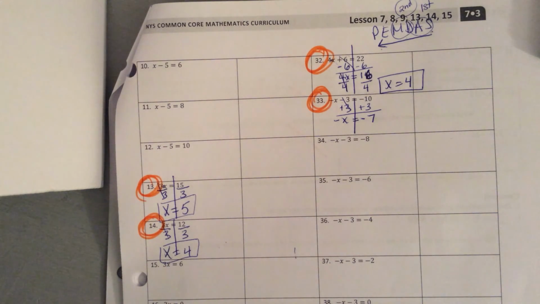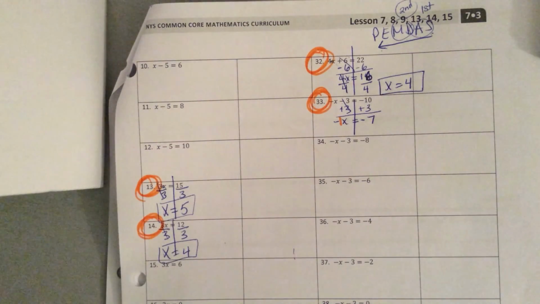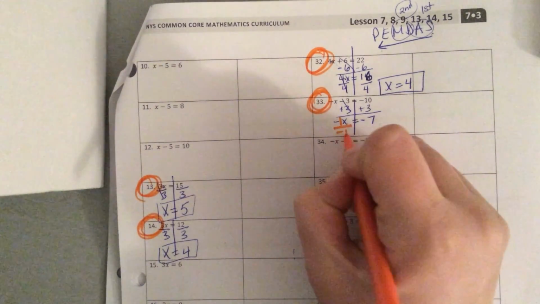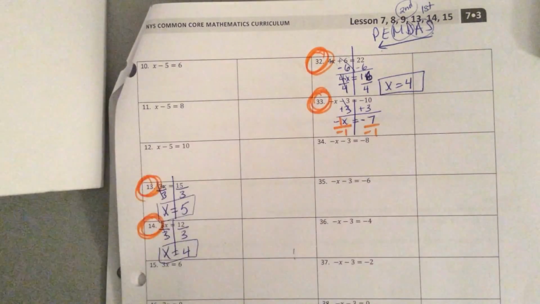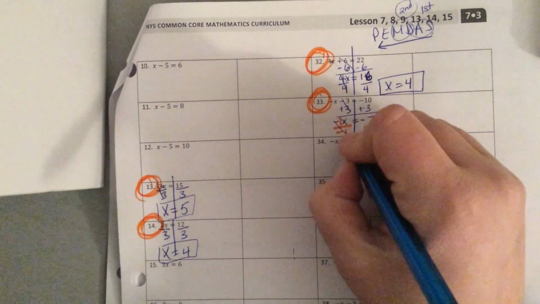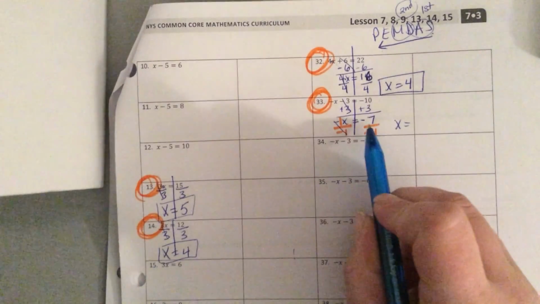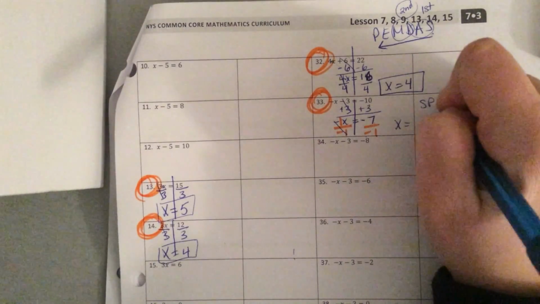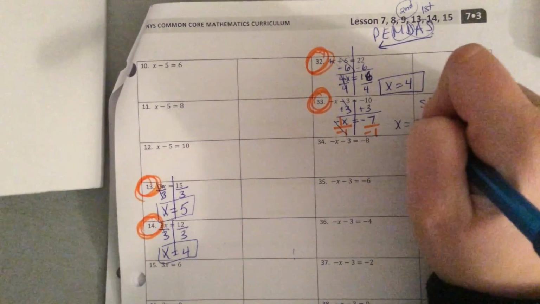You are not done here because we have a negative x. We want a positive x. So what you can do is you can say, well, negative x is the same as -1x. So to get -1x all by itself, I'm going to divide by -1. Okay, because this is -1 times x. So once I do that, these negative ones cancel. I'm left with x. And then -7 divided by -1, your spun rules say it's going to be a +7.